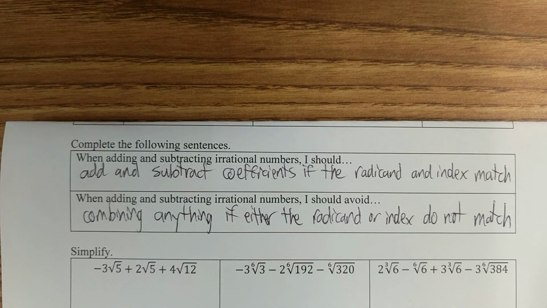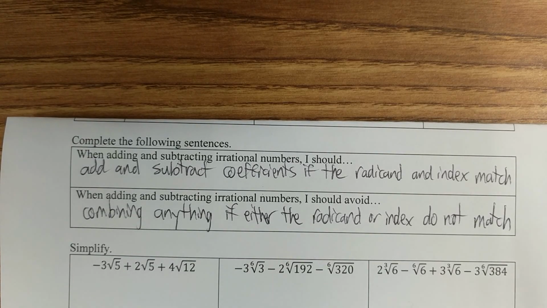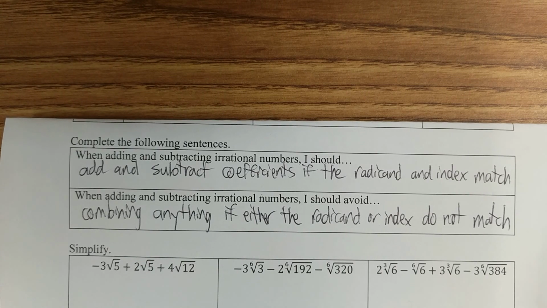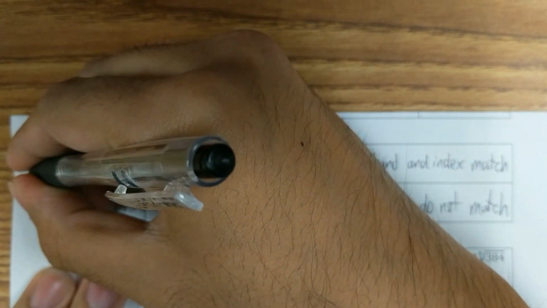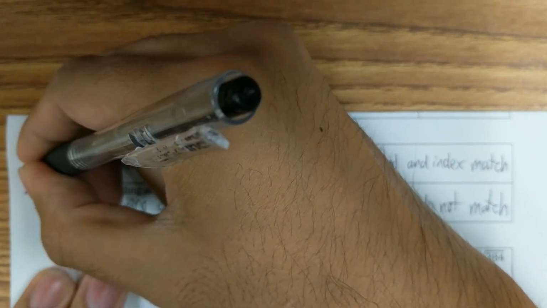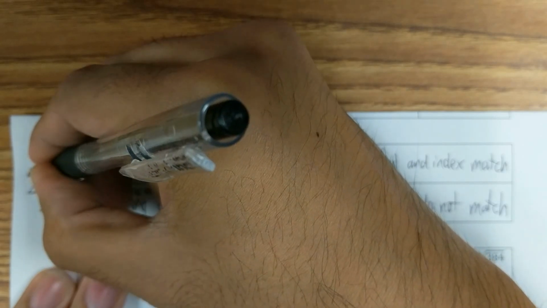Okay, so here are my rules for adding and subtracting irrational numbers. There's some vocab here that we need to introduce. Let's just pick a random irrational number, 2 times the cube root of 7.